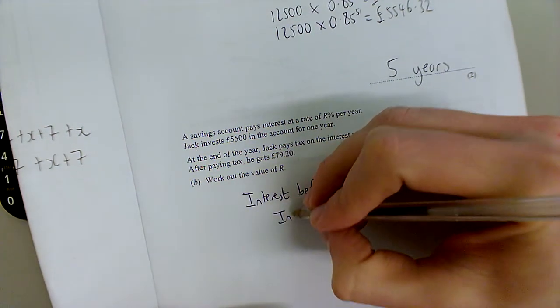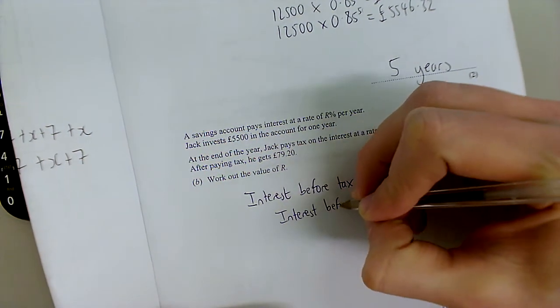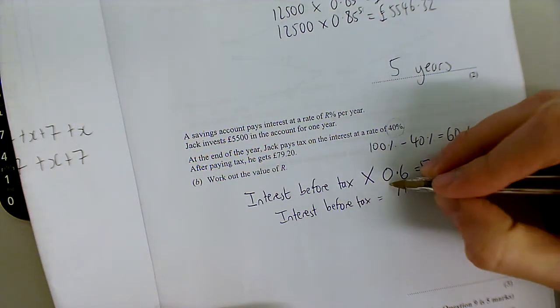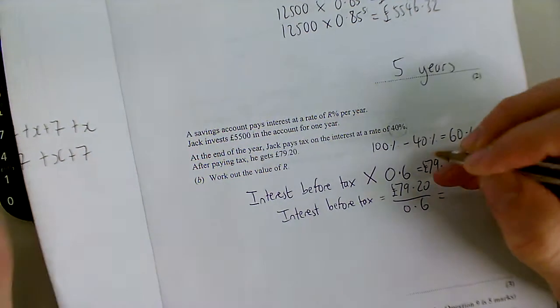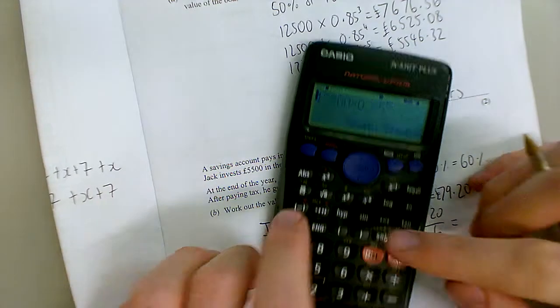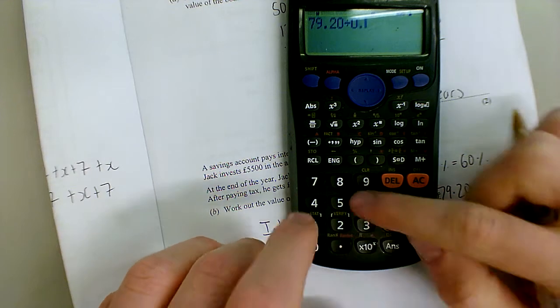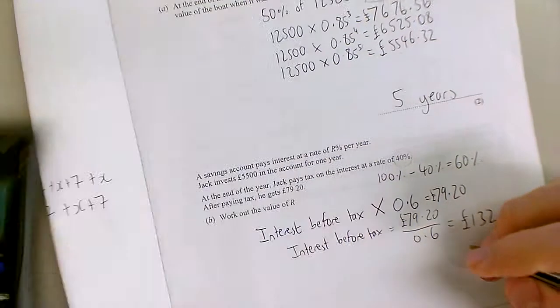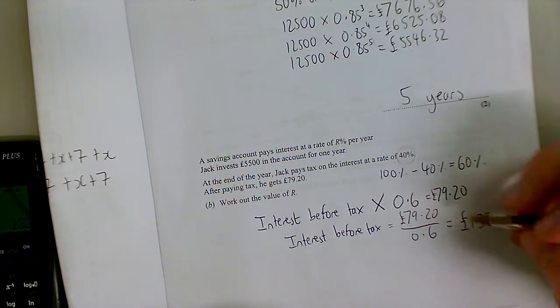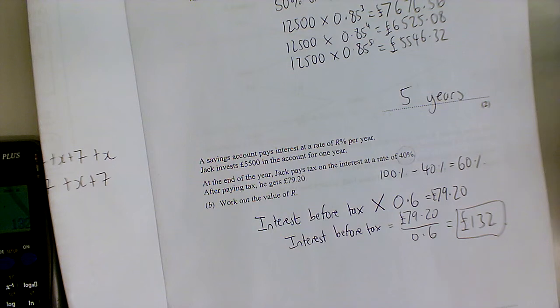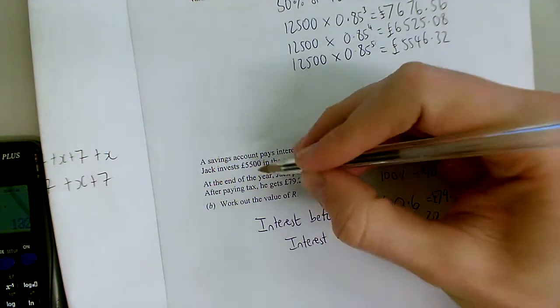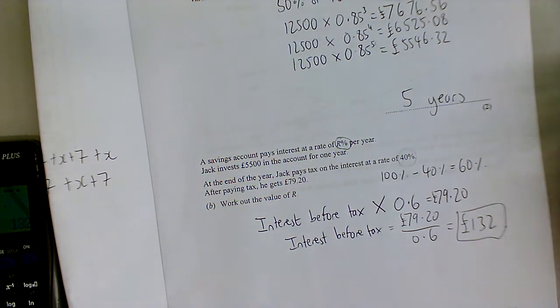If I rearrange this slightly, I can say that my interest before tax, let's divide both sides by 0.6. And let's get the calculator out. So the interest before tax, £79.20 divided by 0.6, gives me 132. Okay, that means the interest that he's got is £132. Alright, now that is R% interest. So we basically want to know what percentage of 5500 is 132.